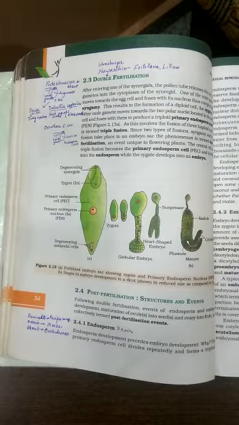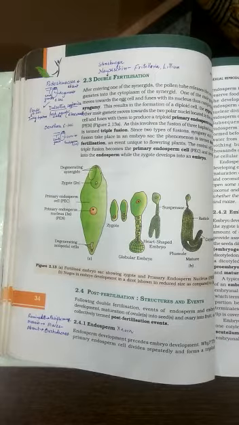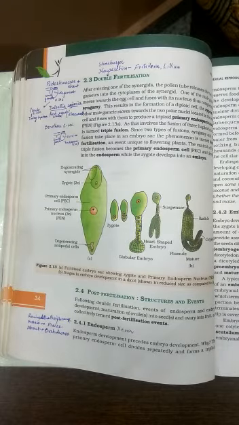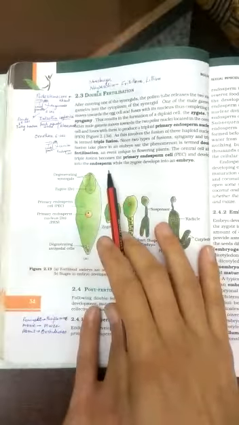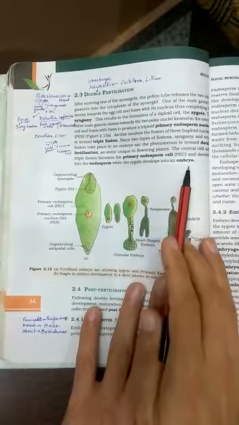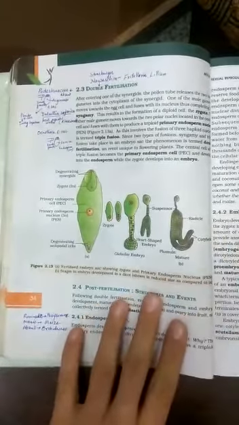So one of the fusions will give rise to the zygote, which is diploid in nature, and the other male gamete will give rise to a triploid structure called the primary endospermic cell. Because if you remember, there are two polar nuclei, each haploid. So already there is n plus n, and when a male gamete enters, it becomes n plus n plus n. So there is a triploid situation now, and this cell is called the primary endospermic cell, which will later develop into the endosperm, and the zygote will develop into the embryo. Such questions are often asked in the exam.